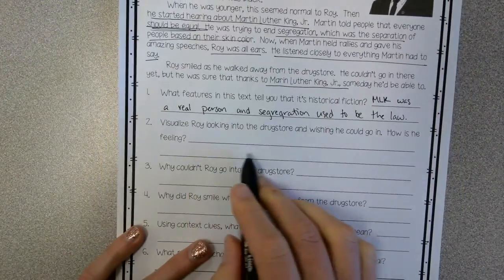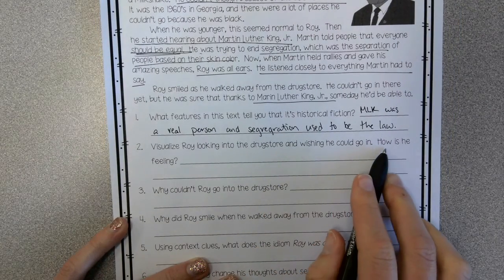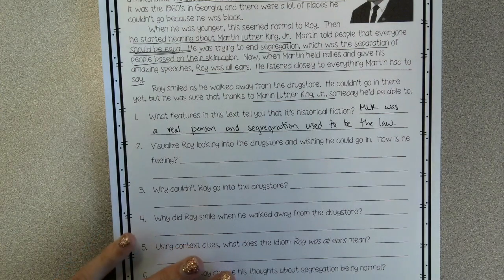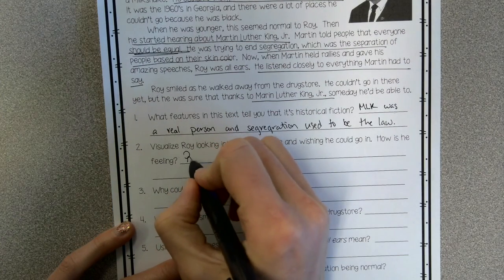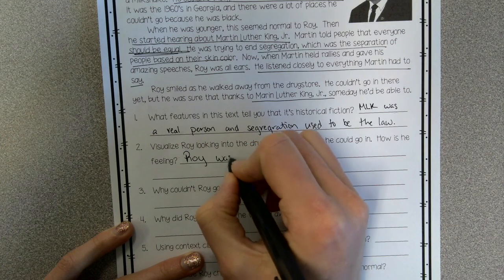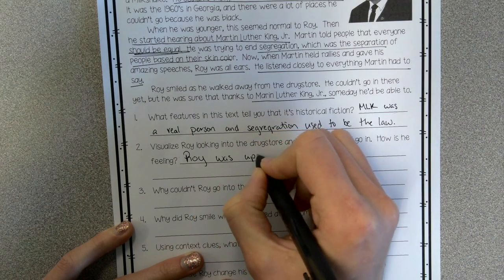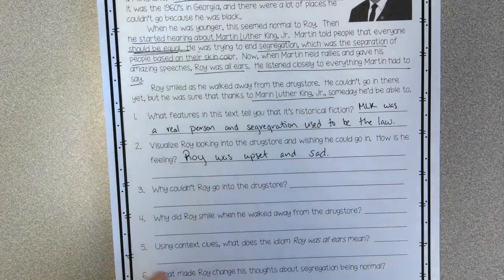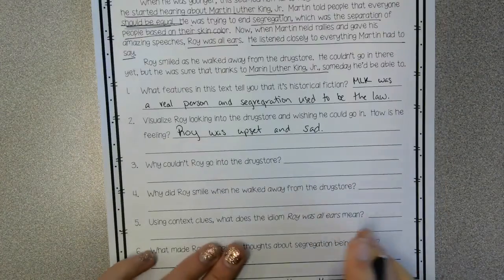Visualize Roy looking into the drugstore and wishing he could go in. How is he feeling? Well, what do you think? Roy was probably upset, frustrated, probably sad, right? Because he knew it wasn't right.